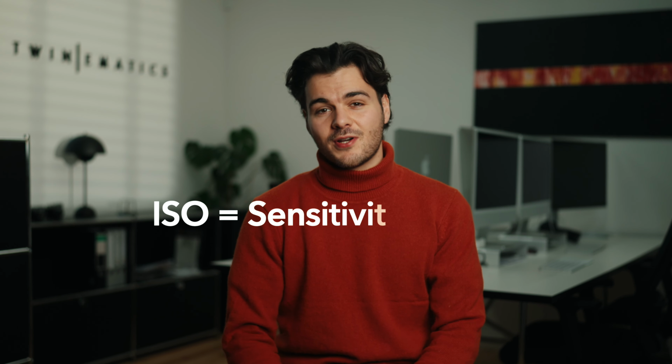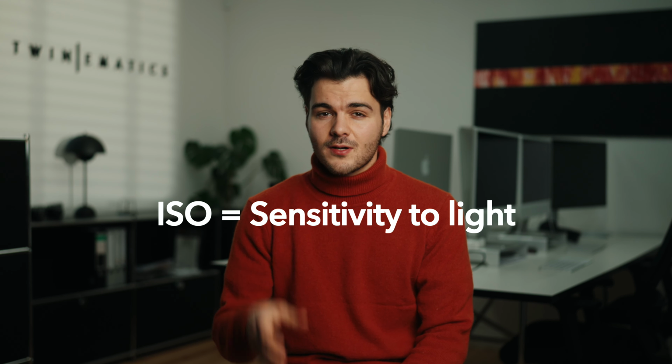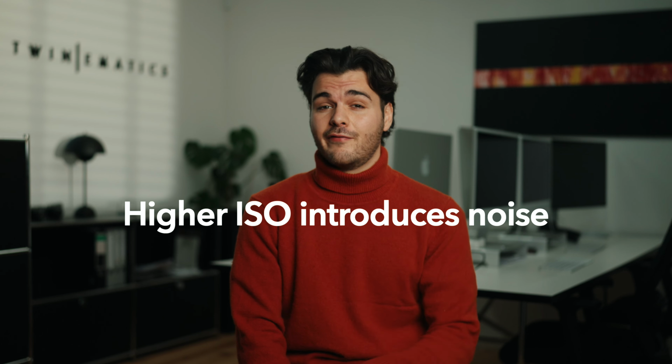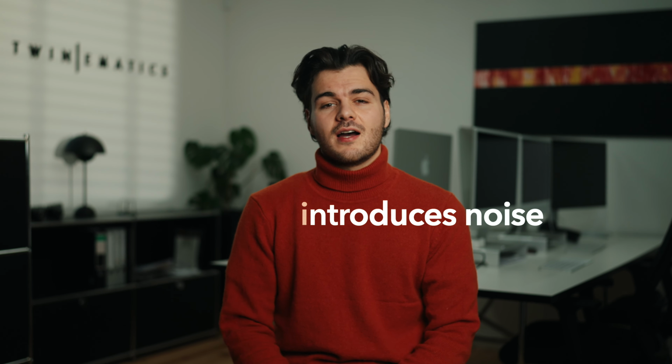ISO controls your camera's sensitivity to light. The lower the ISO, the cleaner and crisper your image will be. Higher ISO values amplify light, but also introduce noise, which can degrade your footage. Use the lowest ISO possible to achieve a clean, noise-free image.